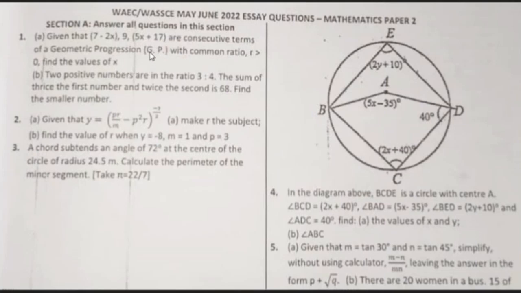So first of all, we need to know our starting point. The first thing we do is to recognize that the key to solving this question is exploiting the common ratio of this geometric progression. So how do we get the common ratio? We divide the term in front by the one immediately preceding it. So we have 9 over 7 minus 2x equals 5x plus 17 over 9.